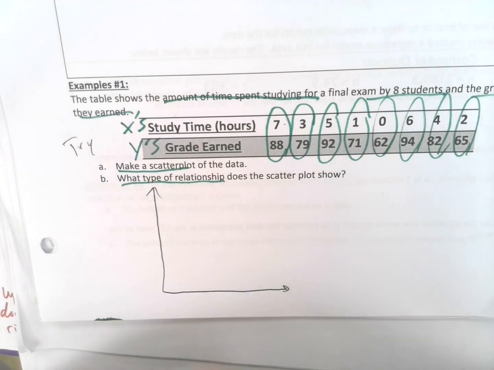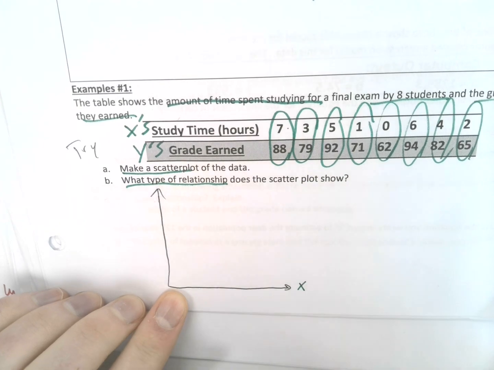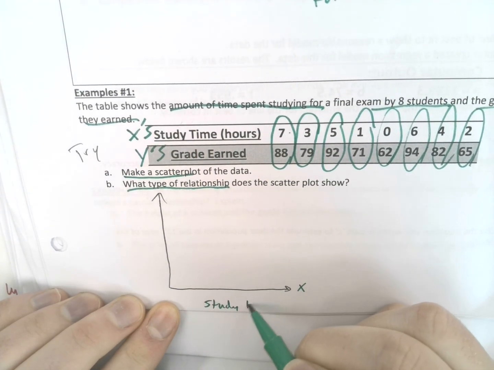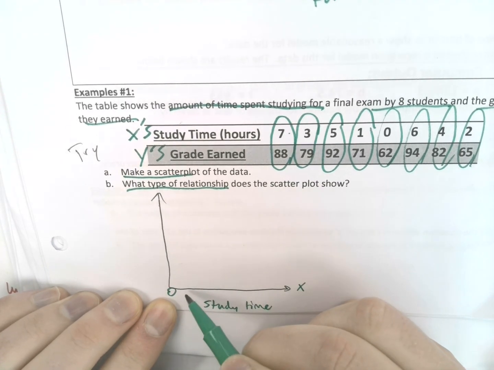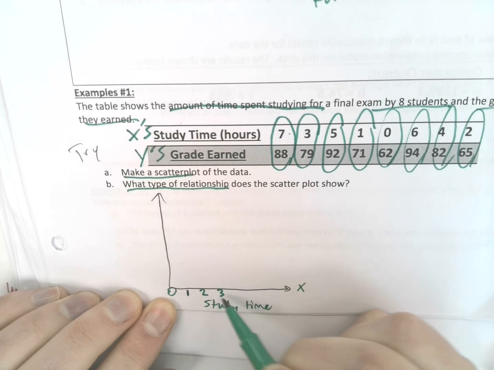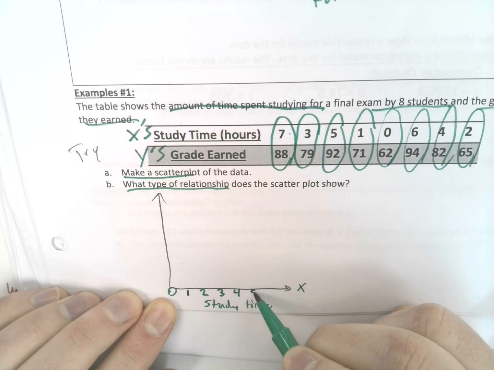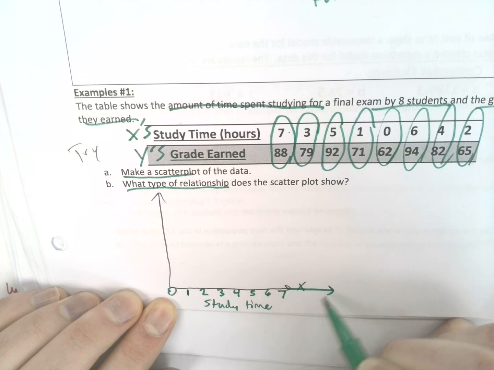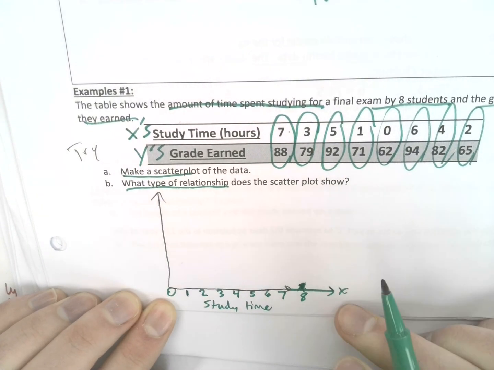And so when we're making a scatter plot, we know that if this is our x-axis, this is going to be study time. And of course, here's 0. And then we've got 1, 2, 3, 4. I can already tell I didn't give myself enough room. 5, 6, 7, 8. Move that x over here.